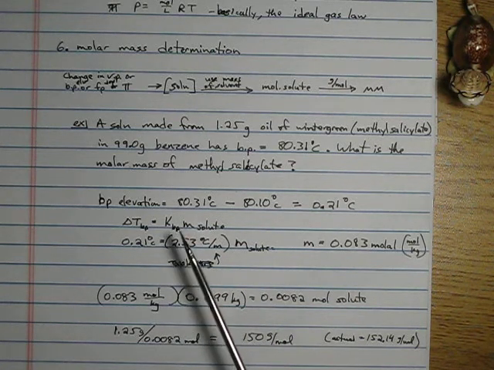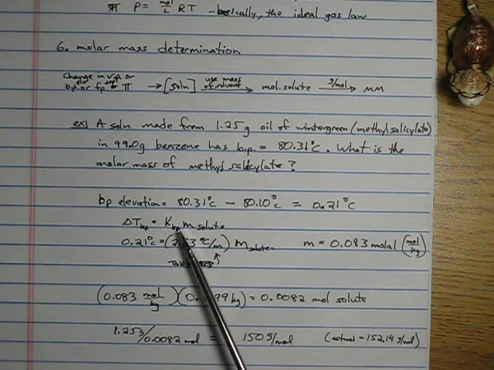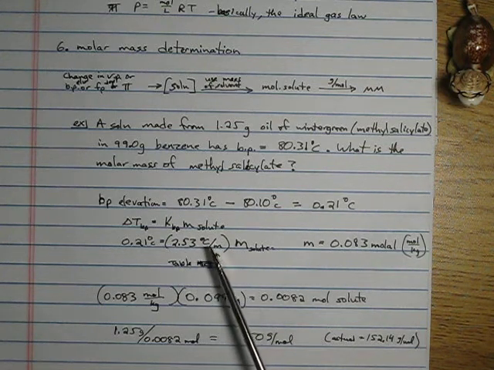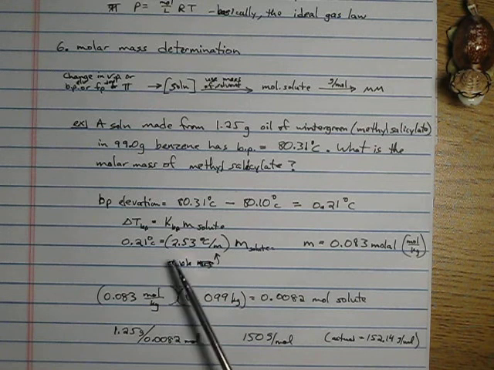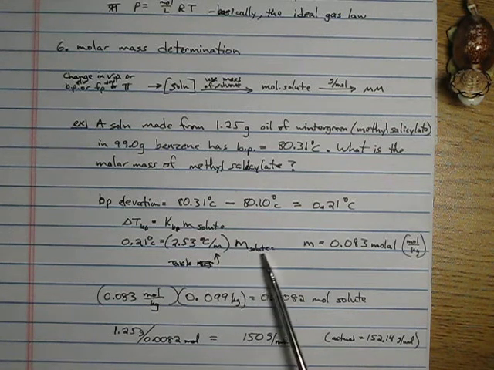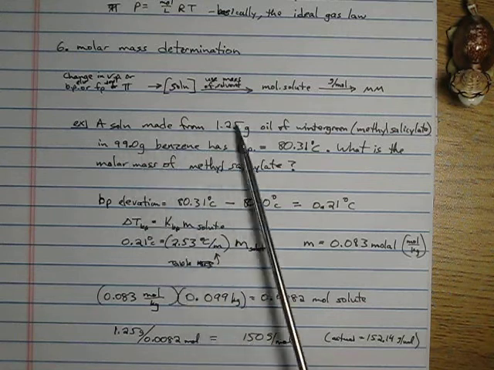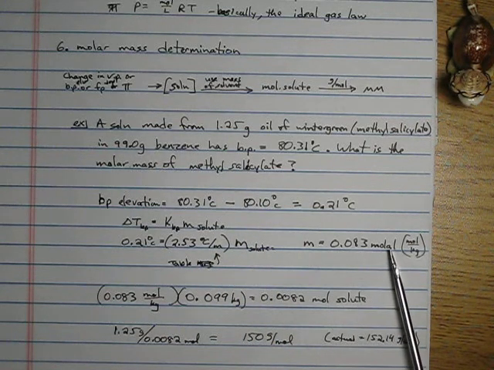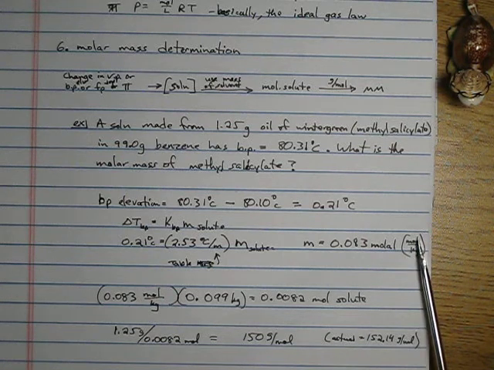K, our boiling point elevation constant, is something you look up in a table. And so that's 2.35 degrees Celsius per molal. So then we can now calculate the molality of our solution here. It is 0.083 moles of solute per kilogram of solvent.